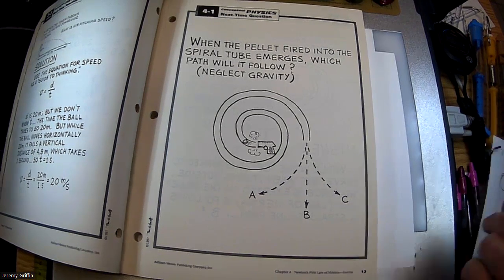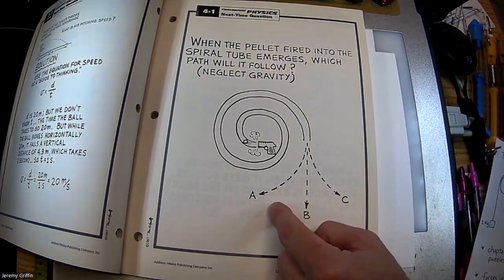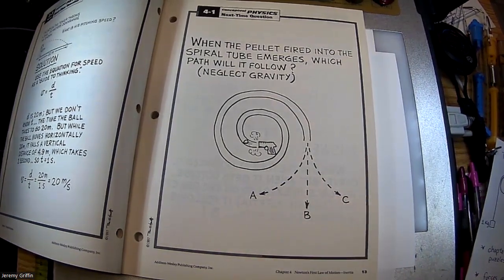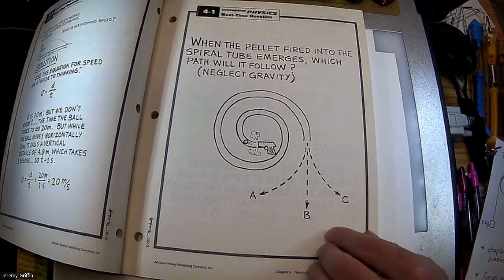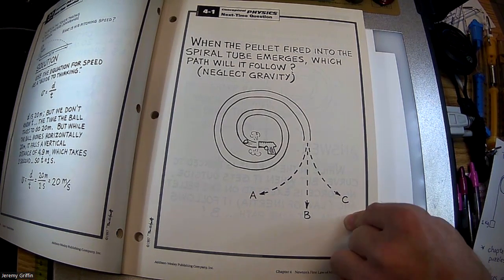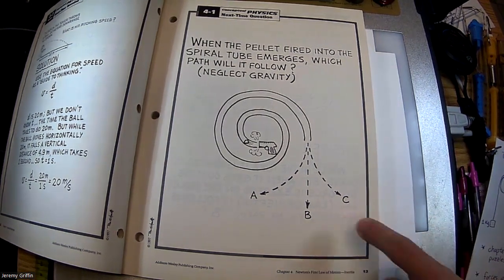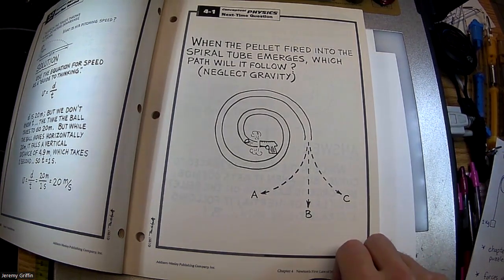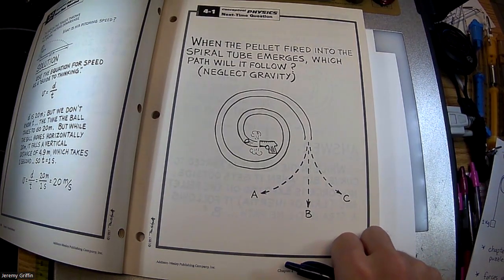Show hands. How many guys think it's going to follow path A? Who says path A? Who says path B? Who says path C? Okay, so we got some votes on each one of those. Which law of motion do you think is going to apply to this one?